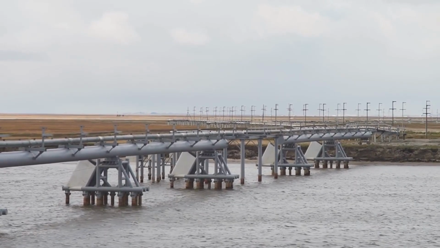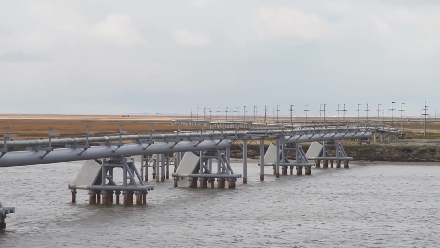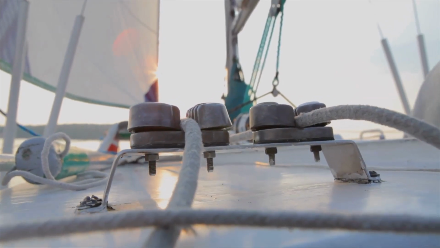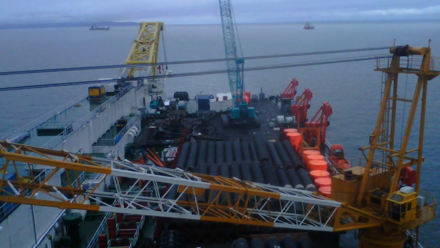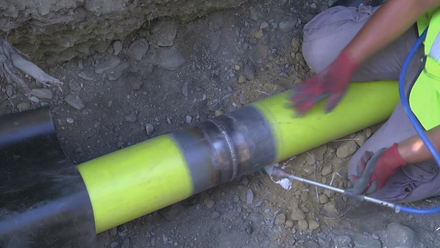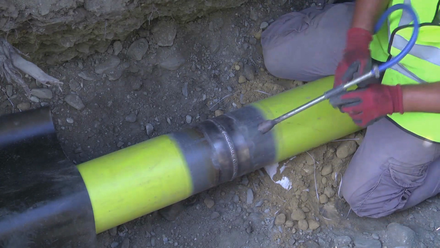The hook and pull installation technique is used in shallow waters. A pipeline is hooked to a winch or pulling device on shore or on a vessel. It is gradually pulled into position, ensuring minimal stress and deformation. This method is typically used for smaller pipelines over short distances.